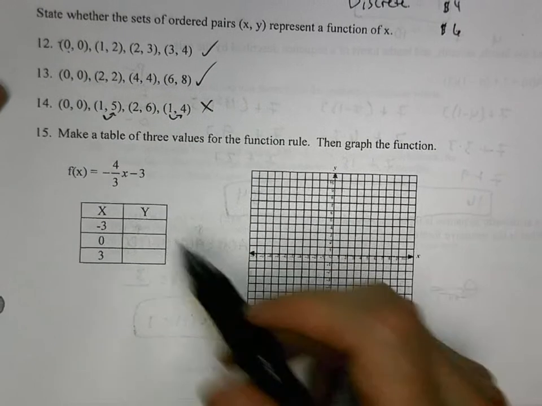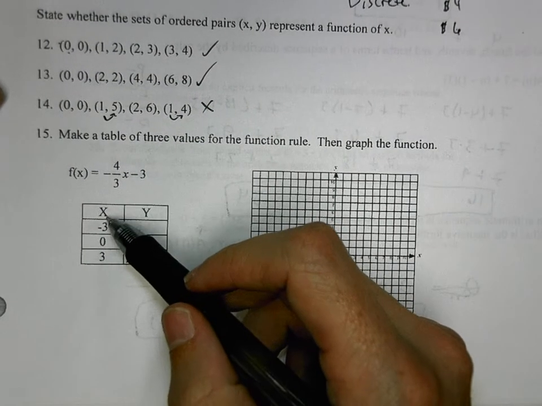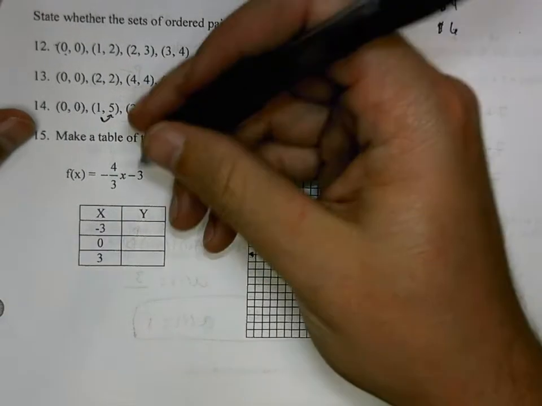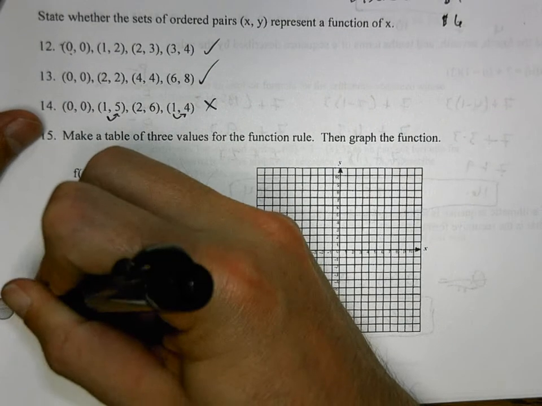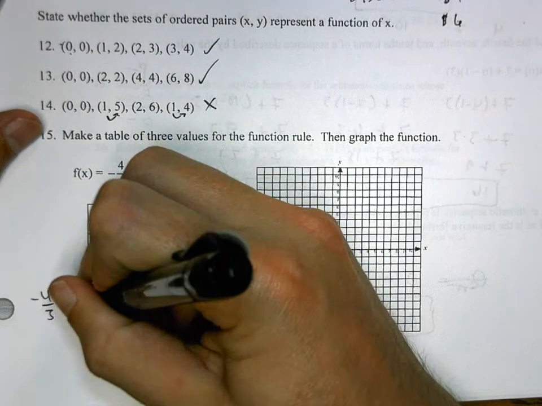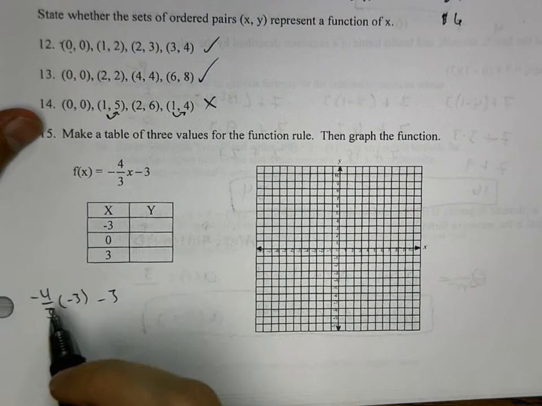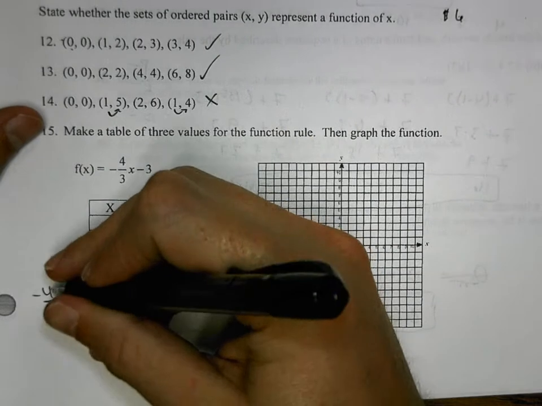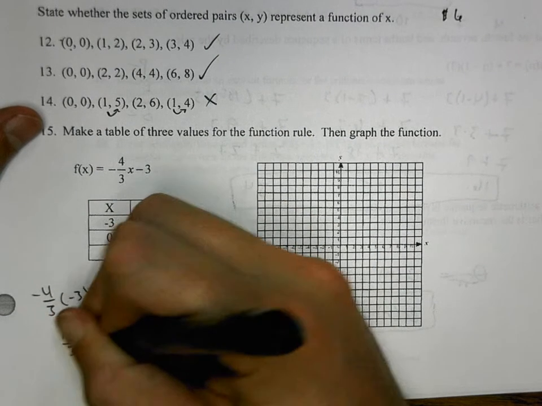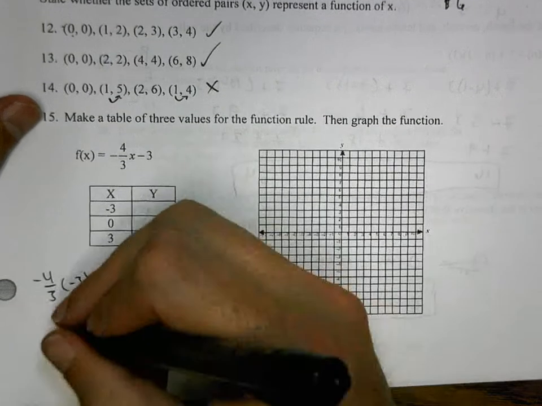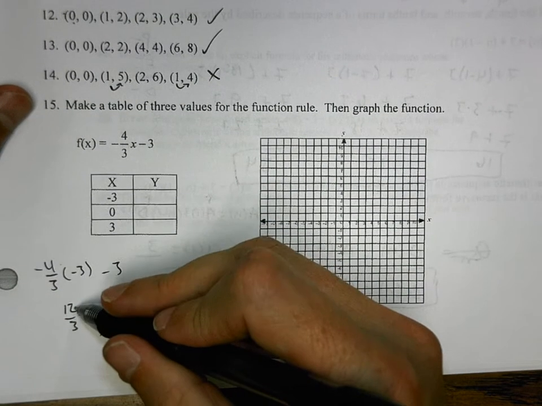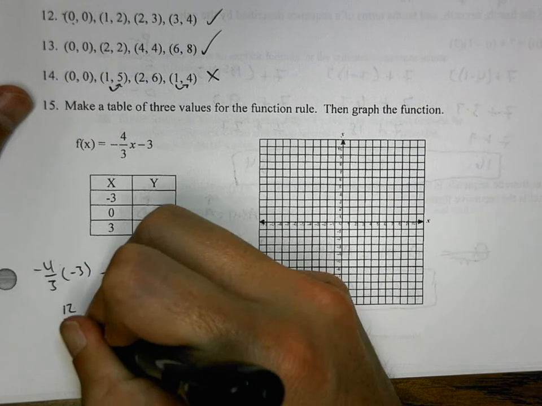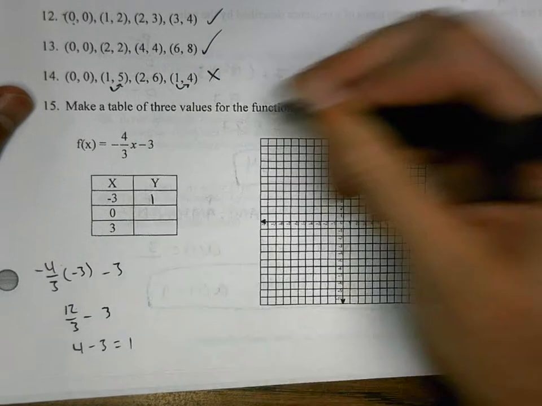Okay, on the test, they're going to make you come up with your own numbers, but for these numbers, you always pick multiples of the denominator, so you want multiples of 3. So the first one will be -4/3 times -3 minus 3. And when you multiply fractions, you multiply the top number, divide by the bottom number. So multiplying the top, -3 times -4, that's +12. So we multiplied the top. Now we need to divide by the denominator, the bottom number. 12 divided by 3 is 4. So 4 minus 3 is 1. So that's 1.